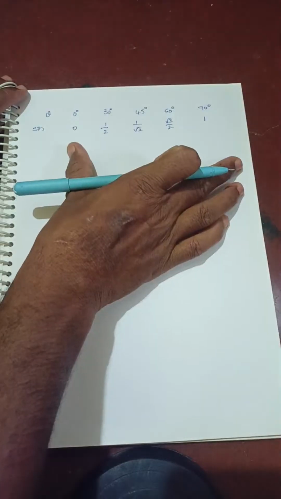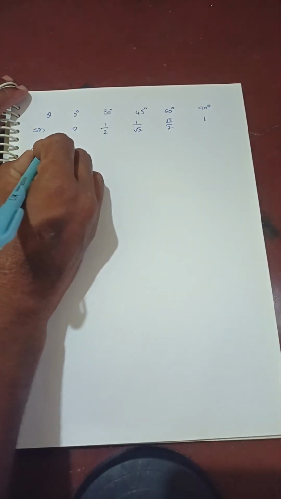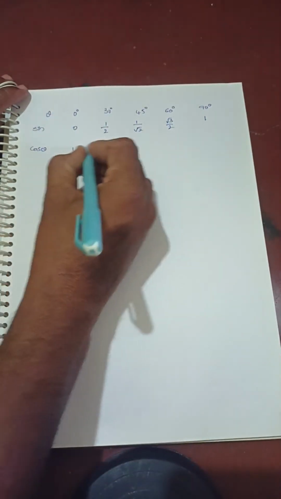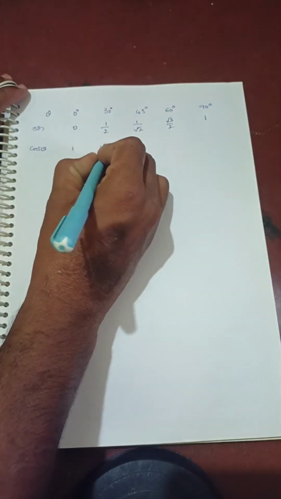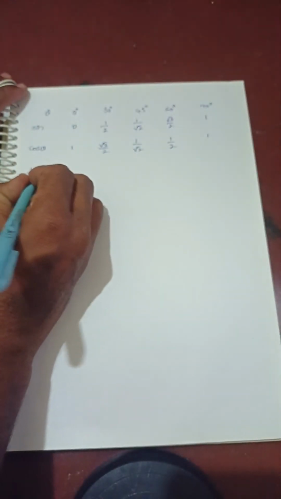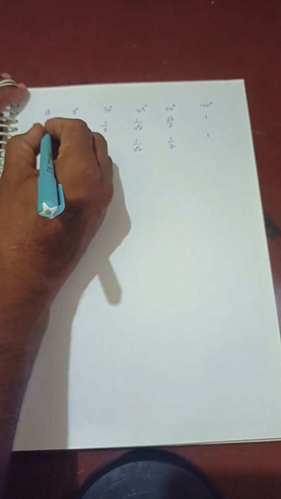The exact opposite of the sine, we are going to write as cos. Cos is nothing but the reverse of sine. Then you will get the cos: 1, root 3 by 2, 1 by root 2, 1 by 2, 0. Now we write tan theta. Tan theta is sin theta by cos theta.